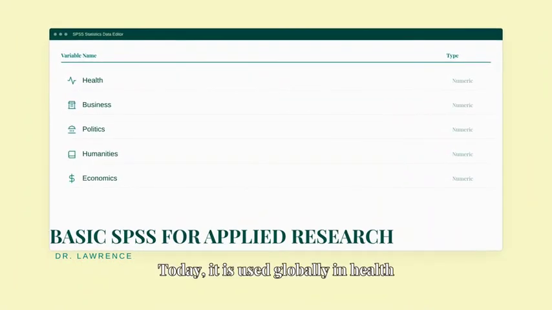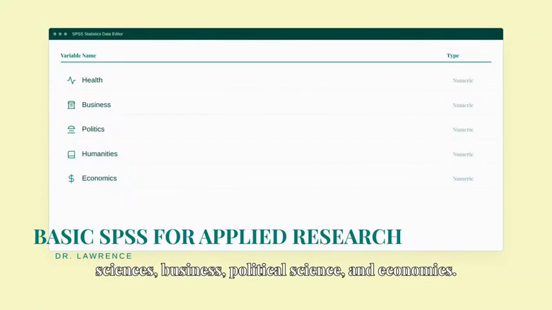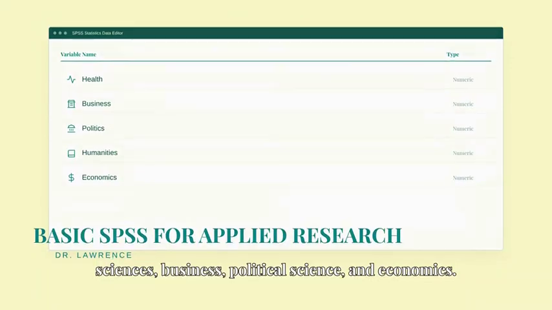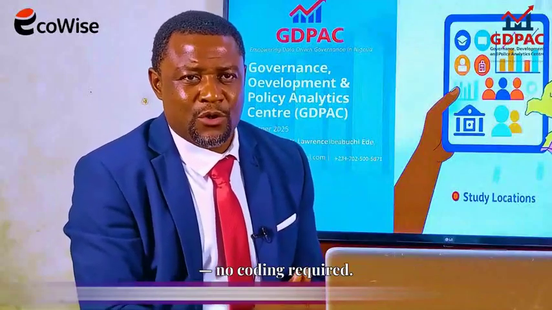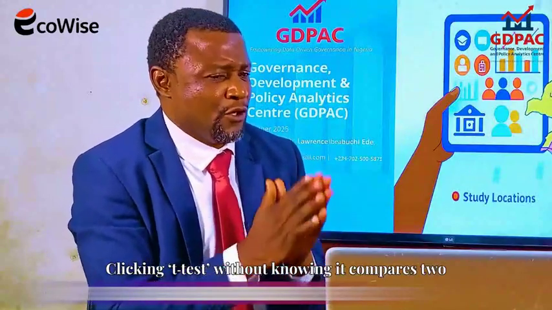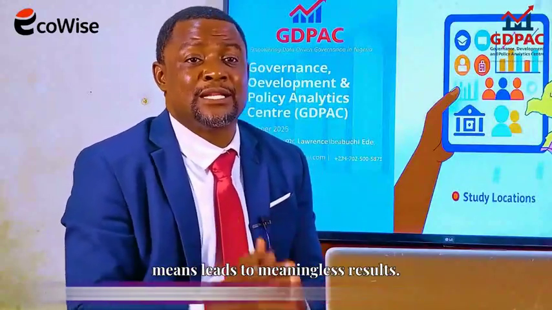Today, it is used globally in health sciences, business, political science, and economics. SPSS is popular because it is accessible. No coding required. It produces neat tables and charts, and its interface feels familiar like Excel. But beware of mindless analysis. Clicking t-test without knowing it compares two means leads to meaningless results.